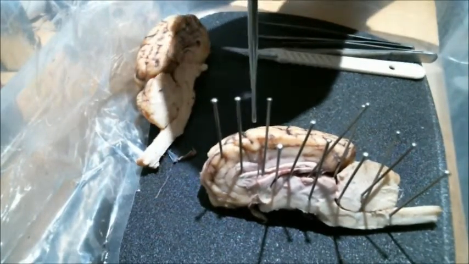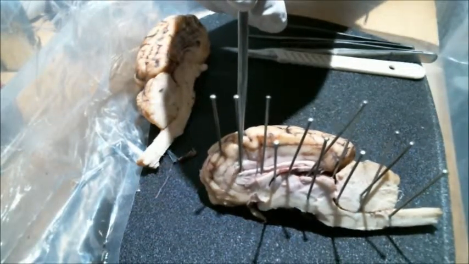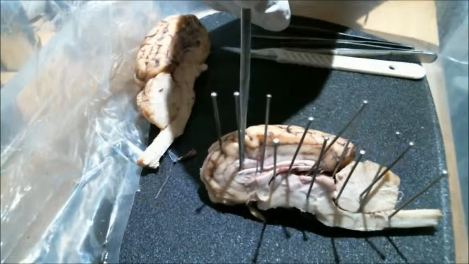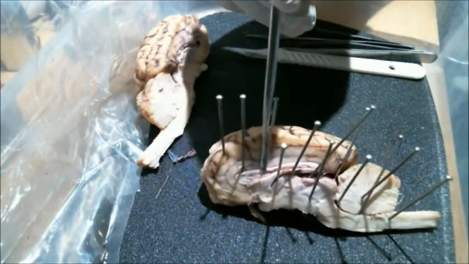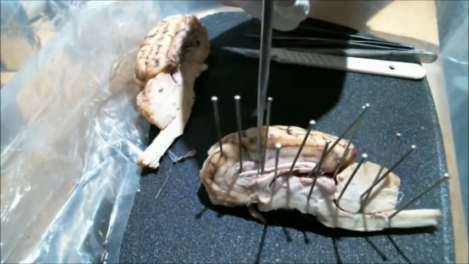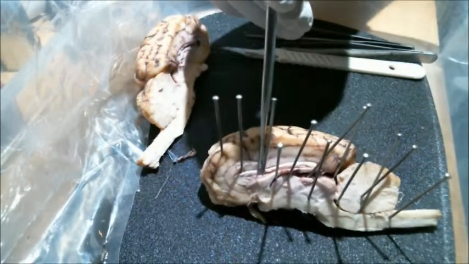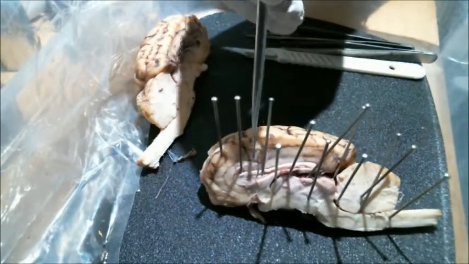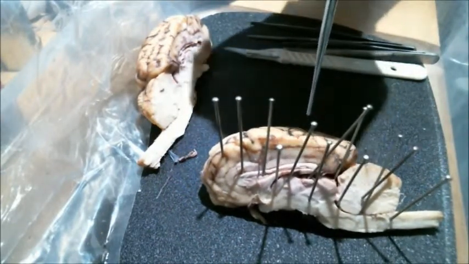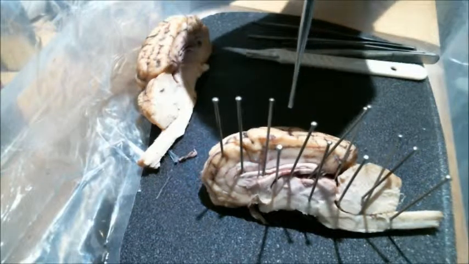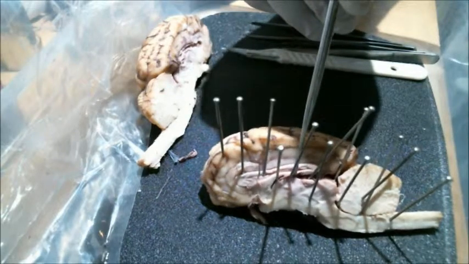Next pin we're going to look at right here, that's going to be pointing to the corpus callosum. Your next pin right here is the lateral ventricle. That's pointing on the inside, that gap. The next pin is going to be the fornix right here. And right next to that is the thalamus.